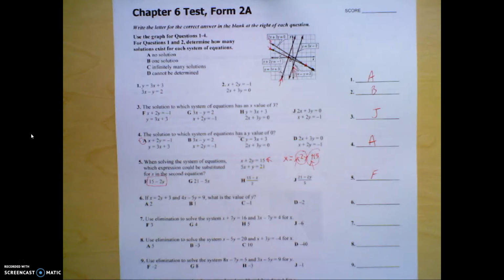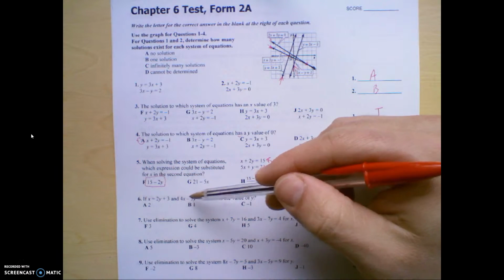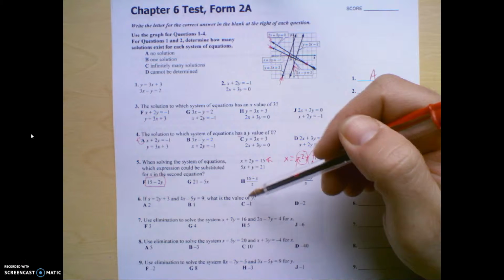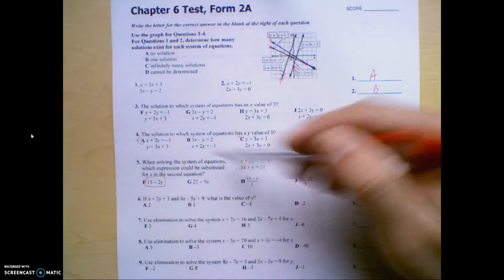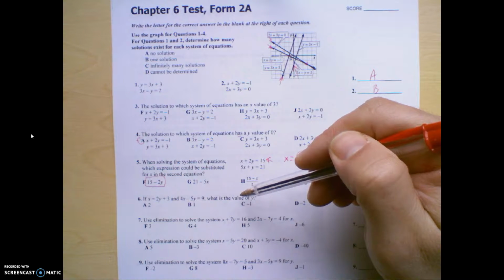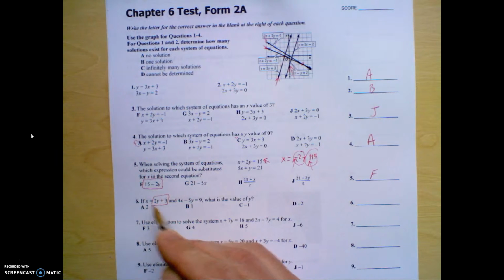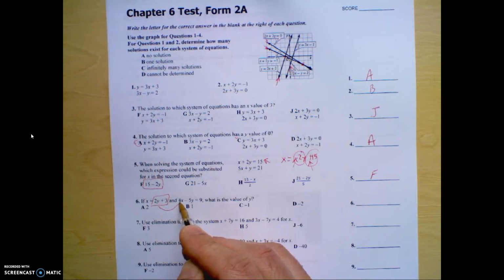And number 6, if x equals 2y plus 3 and 4x minus 5y equals 9, what is the value of y? We're going to plug in x into this equation, and we're going to get y first.